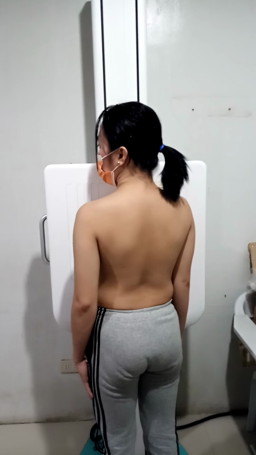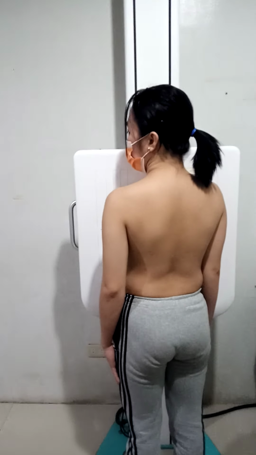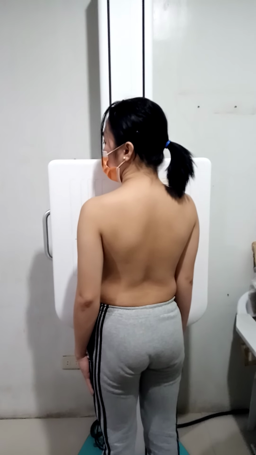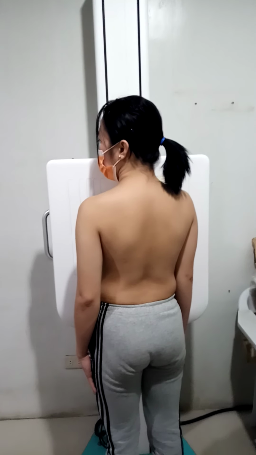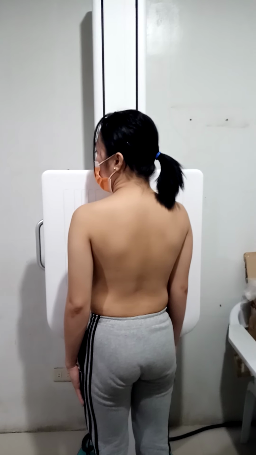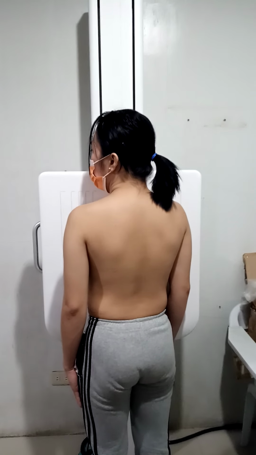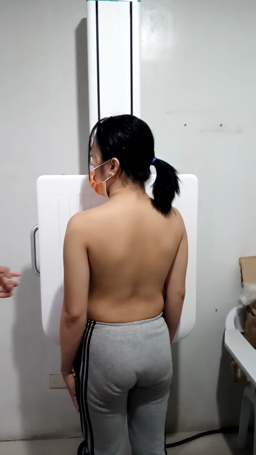In exposure, a 3 to 4 second exposure using breathing technique, so lung markings appear blurred, with optimal contrast and density to visualize the entire sternum. Then bony margins should be sharp. The next position is the right lateral position of the sternum.